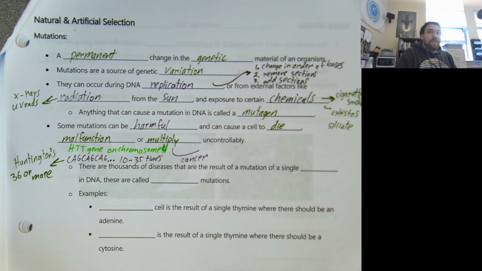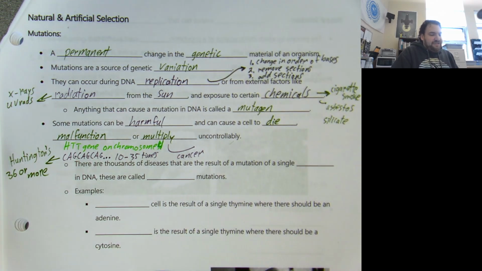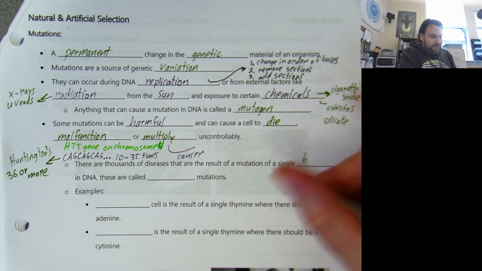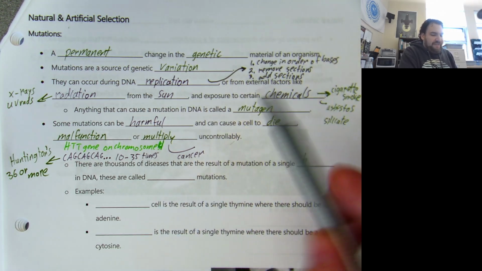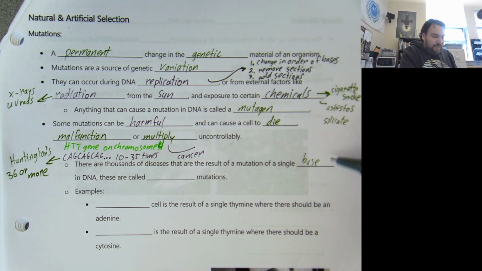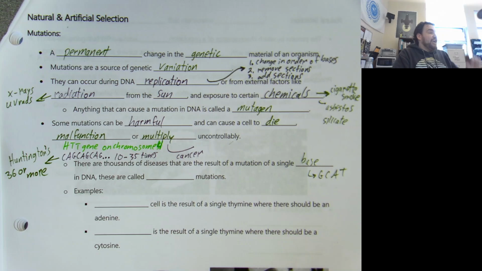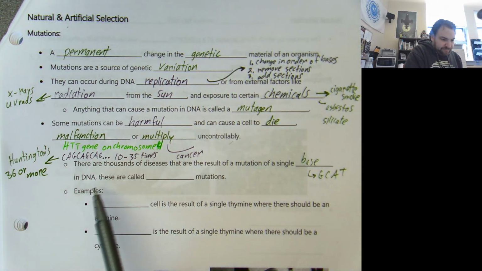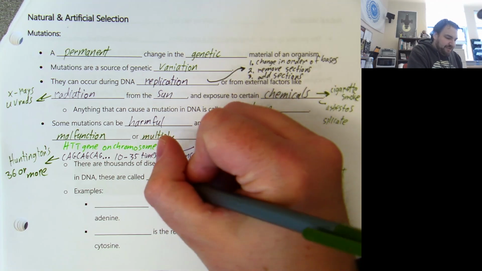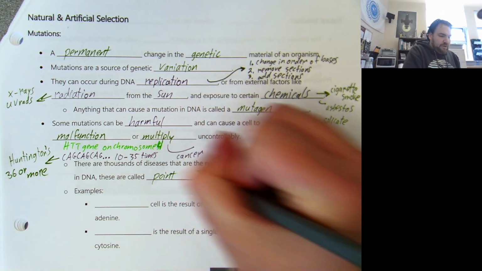So there are thousands of diseases that are the result of a mutation of a single base. Remember, the bases are the G's, the C's, the A's, and the T's. There are a bunch of diseases where you change one letter, one place, and now you have a disease. These are called point mutations, and I've got two examples for you.